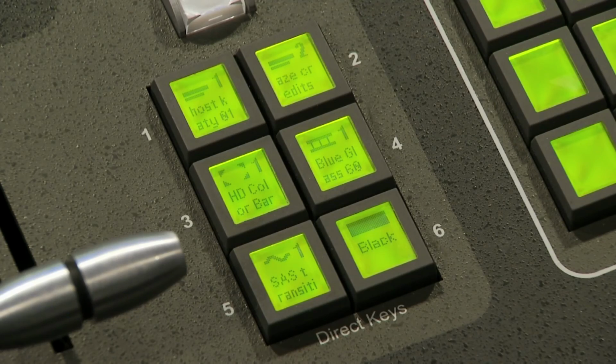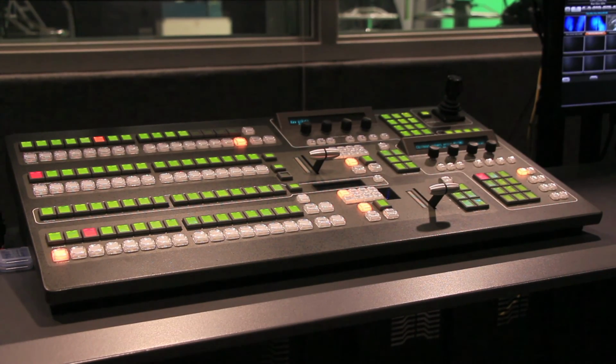The standard direct key setup for this broadcasting class is as follows. CG1, which contains lower thirds in direct key 1, CG2, which contains end credits in direct key 2, still 1 in direct key 3, clip 1 in direct key 4, animations 1, which contains opening animations and transitions in direct key 5, and black in direct key 6. This setup will not change for any of the shows except when programming for a green screen effect. While the switcher may seem daunting at first, referring to this tutorial will make it simple and easy to use.